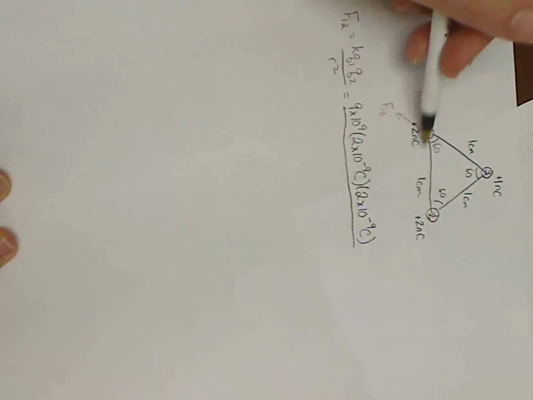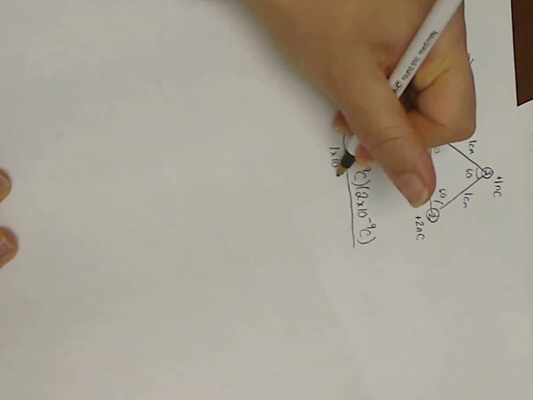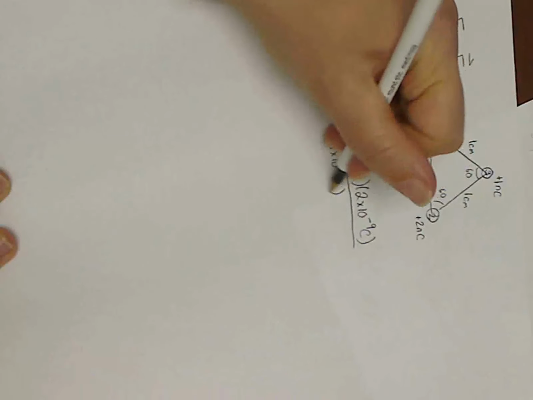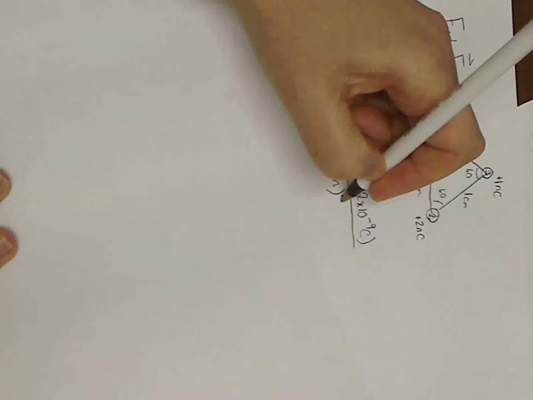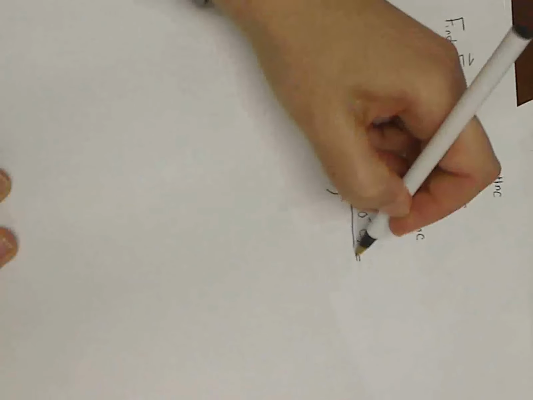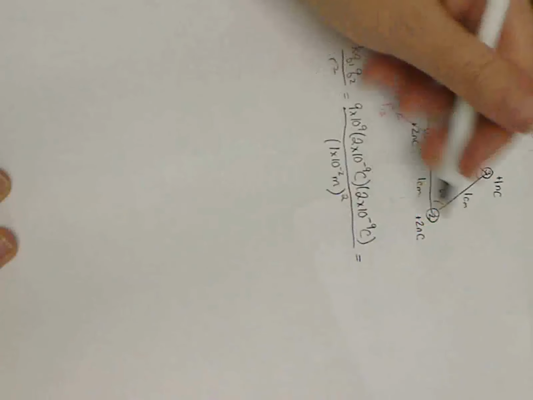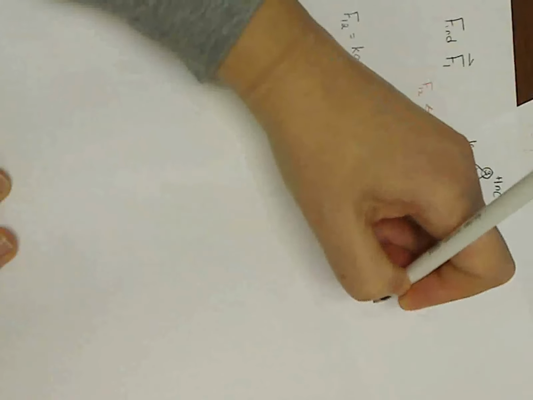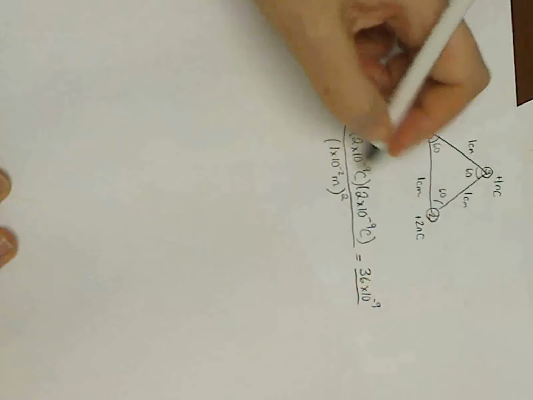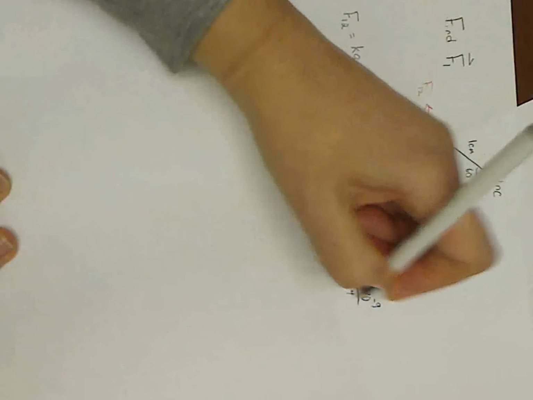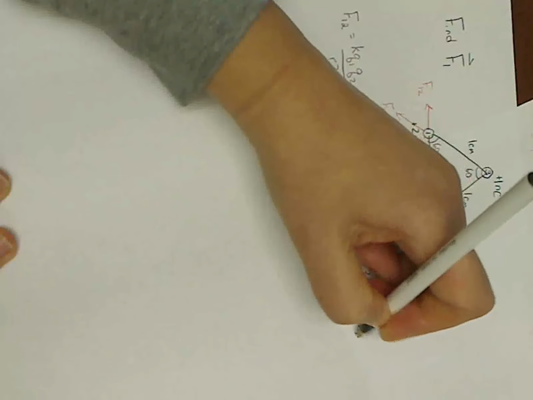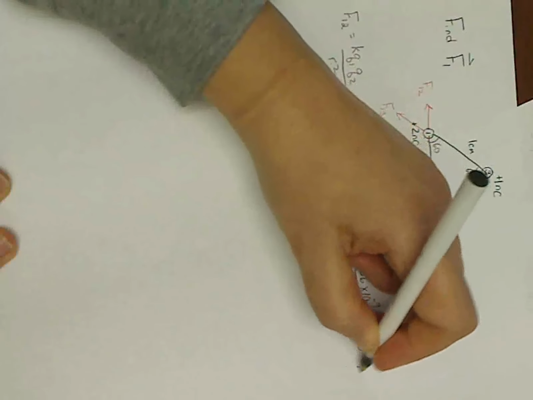The distance is 1 centimeter, and I'm going to put that into meters: 1 times 10 to the negative 2 meters. There's 100 centimeters in a meter. And I got to square that. So I get 9 times 2 times 2, so that's 36, times 10 to the negative 9 on top. 10 to the negative 2 squared is 10 to the negative 4, so I get 36 times 10 to the negative 5 newtons.